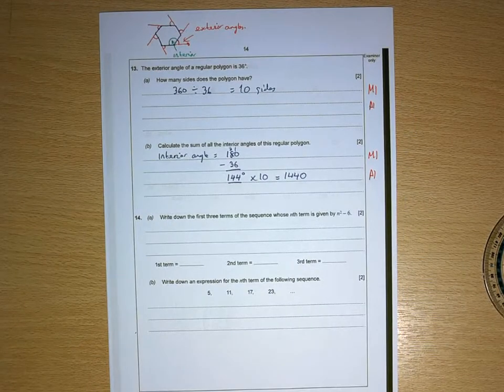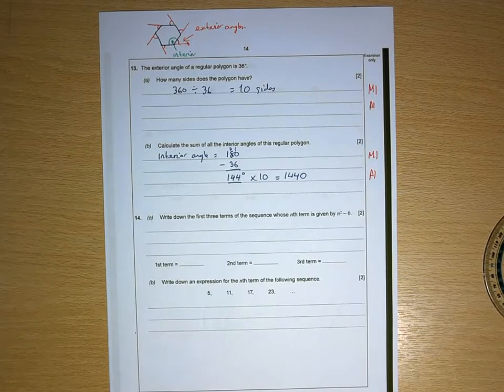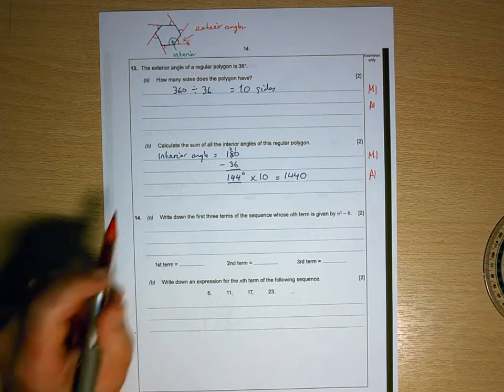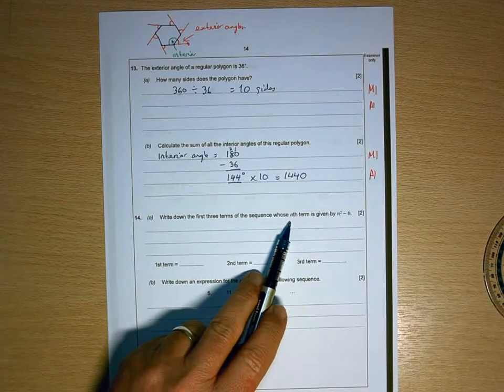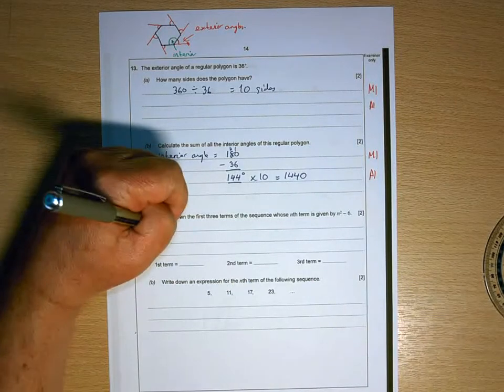Question 14. Nth term rules. Write down the first 3 terms of the sequence whose nth term is given by n squared minus 6. So I'm not going to teach you nth term rules here. I'm going to show you how to figure out the answer, but if you need to practice those, you need to go and find some work on nth term rules. They should, for an intermediate tier student, be easy marks. Okay, so write down the first 3 terms of the sequence whose nth term is given by this.